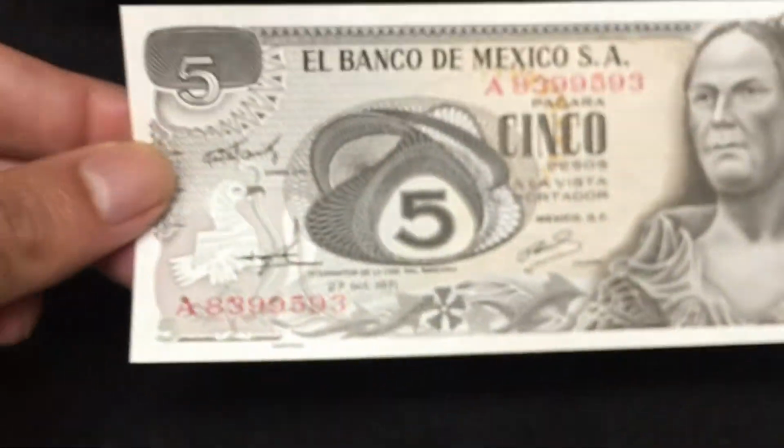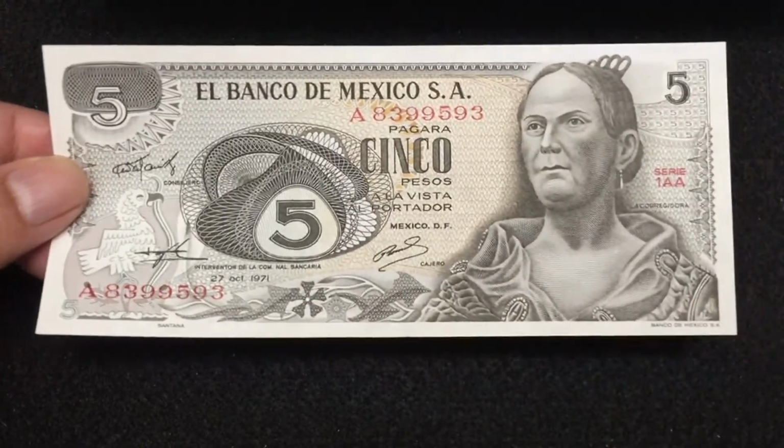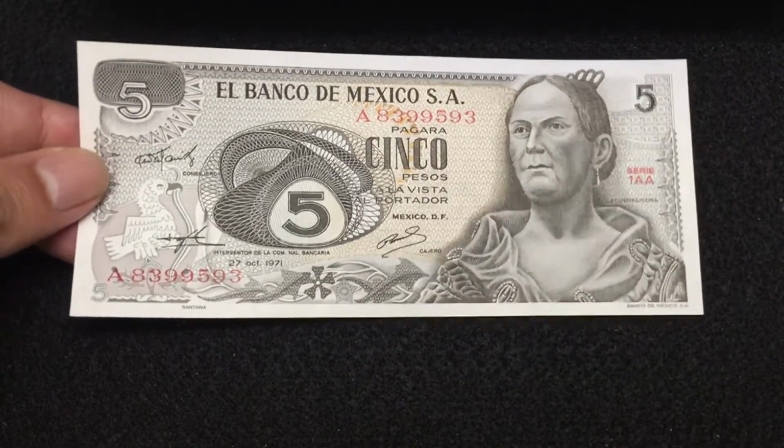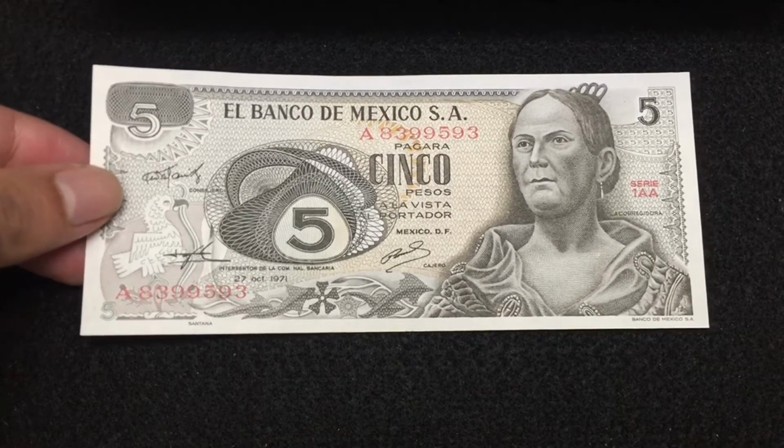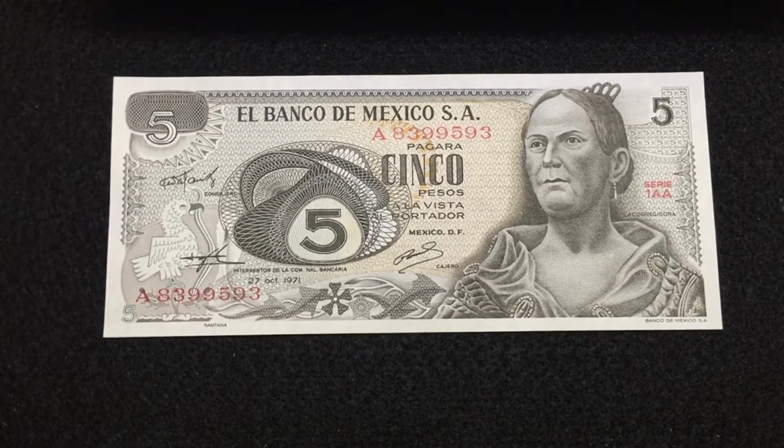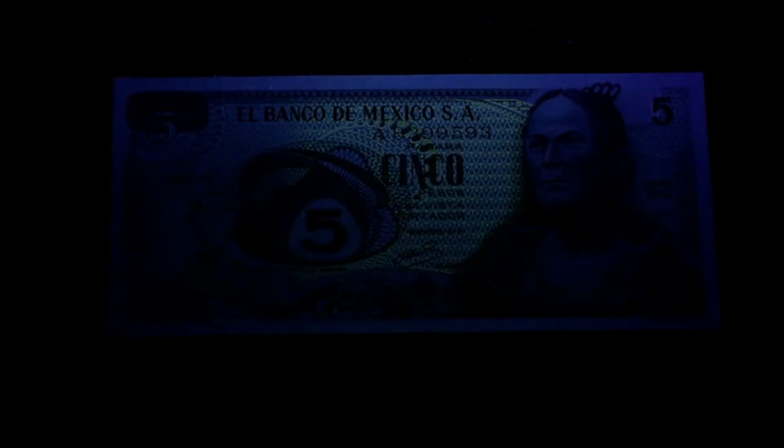Our next bill is Mexico 5 Pesos. This bill was circulated in the year 1971. This is the front side of this bill. Let's check it under the UV light. This pattern in the middle is getting reflected under the UV light. You can see it here.